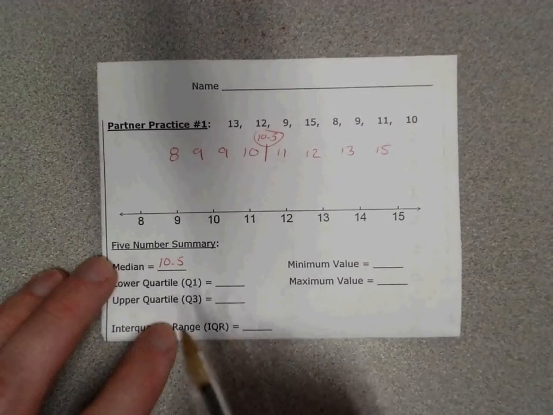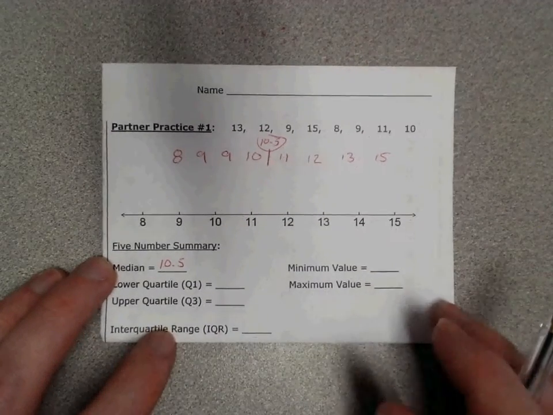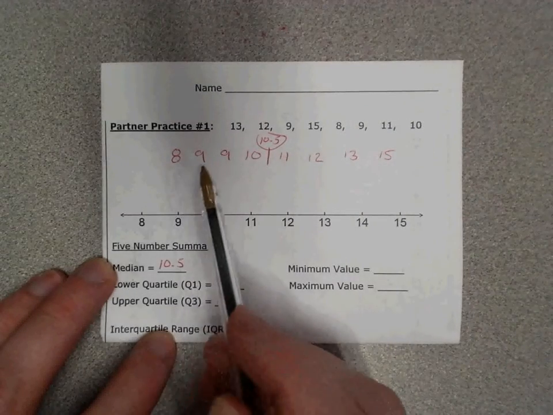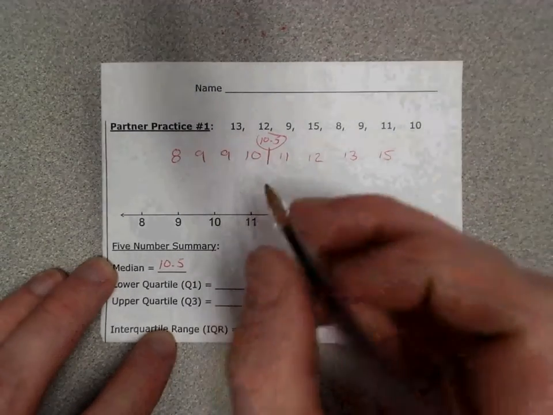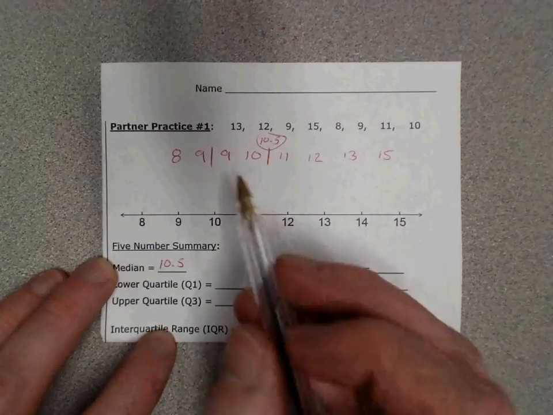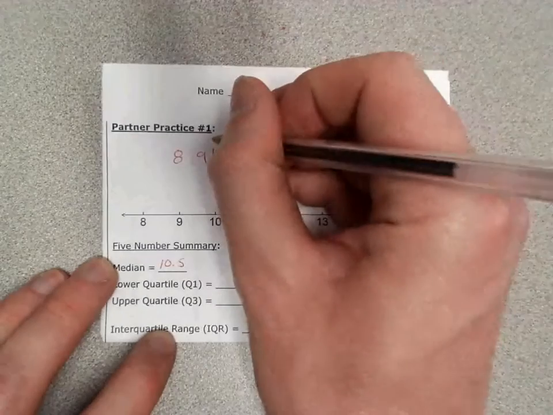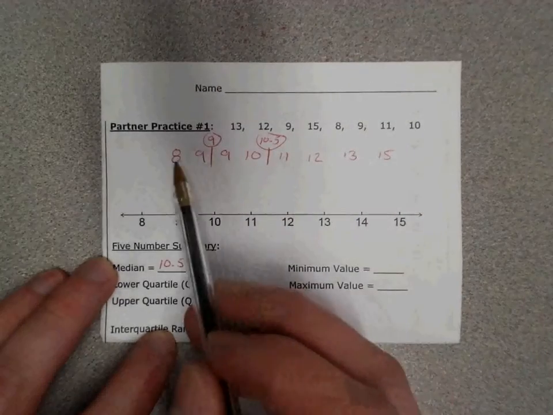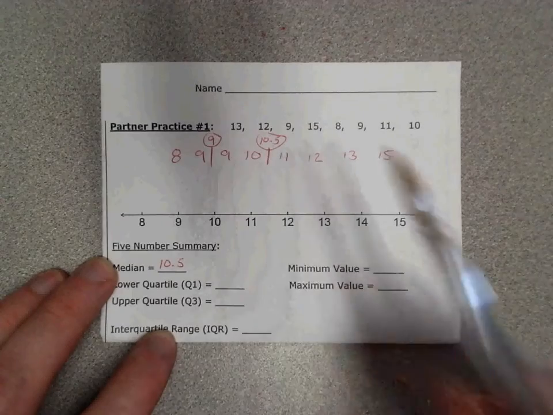To find the lower quartile and the upper quartile, that is the lower median and the upper median. So on the lower half, we have 8, 9, 9, and 10. The lower median is actually going to be right here between those two 9s. Well, the only number in between 9 and 9 is 9. So that's going to be our lower median. We know it is in the middle because there are 2 numbers on this side and 2 numbers on this side.